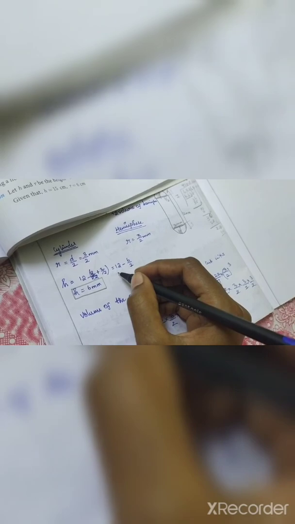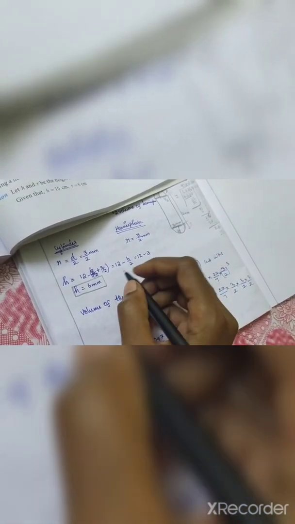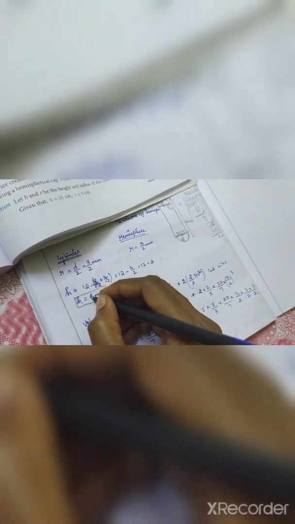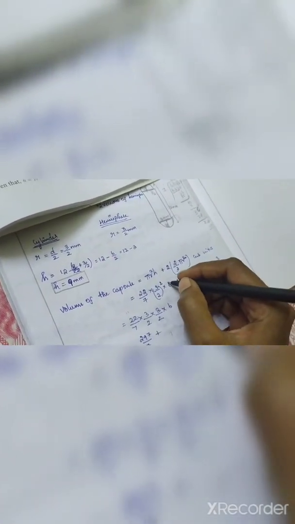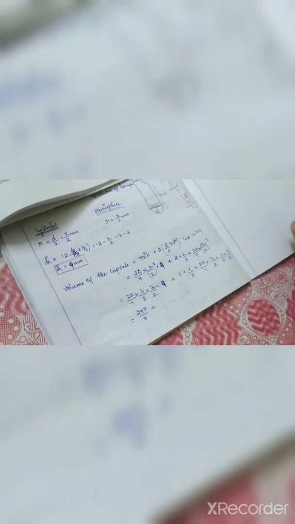So cancelling, 12 minus 3 is 9 millimeters. So in this place you have a 9, in the h value only.